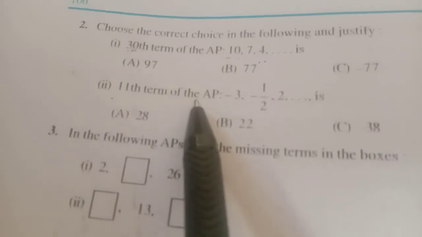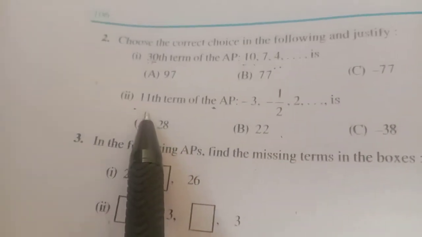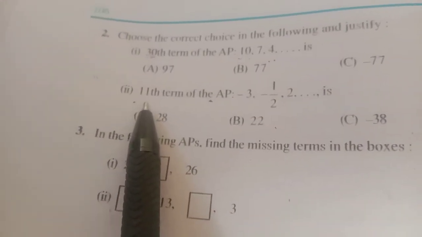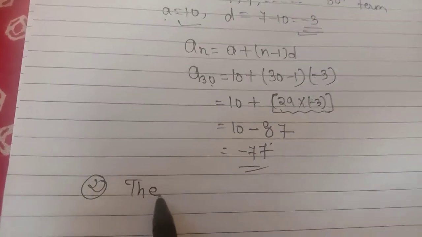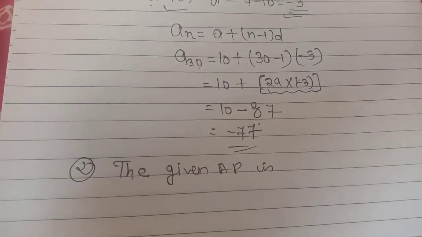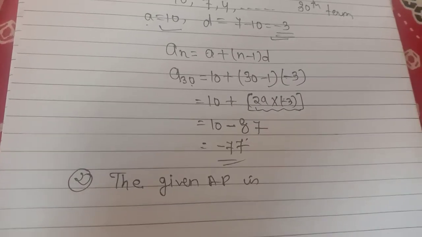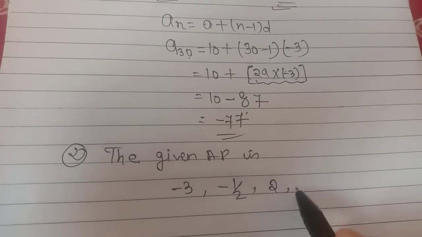One more question is given there. You can see here the 11th term of an AP. If the AP is given in such a way that minus 3, minus 1 by 2 and 2, we have to find the 11th term. Same question is there. So first of all, again we will write the given AP. The given AP is minus 3, then minus 1 by 2, 2 and so on.